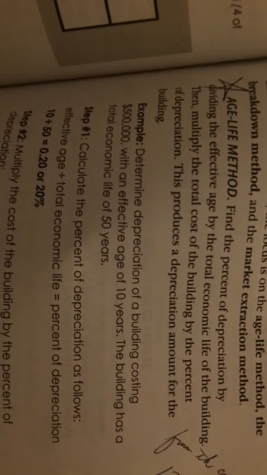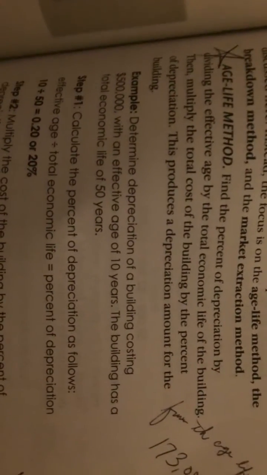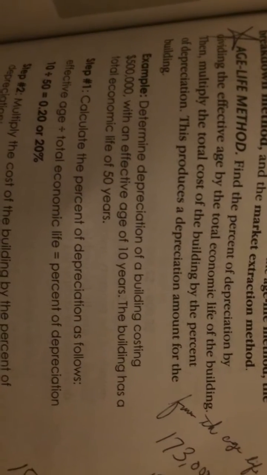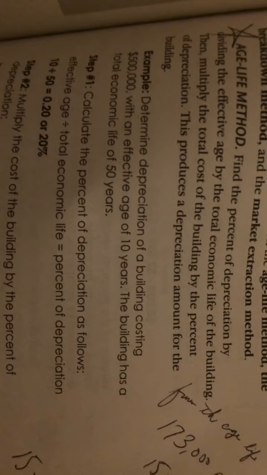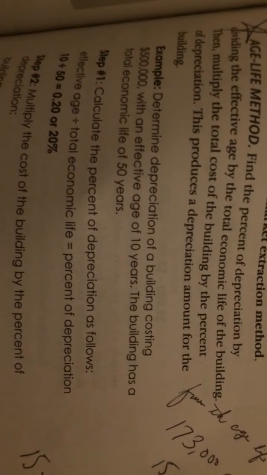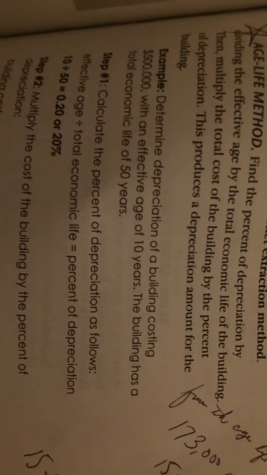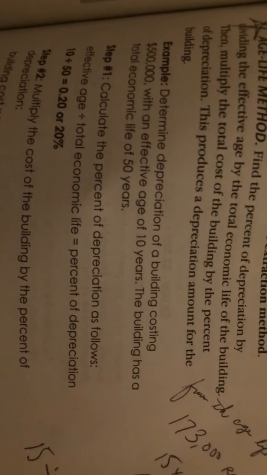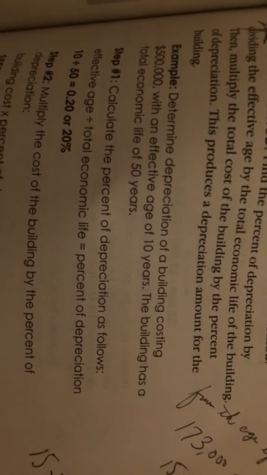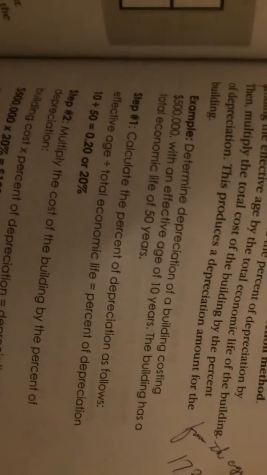The age-life method. Find the percent of depreciation by dividing the effective age by the total economic life of the building. Then multiply the total cost of the building by the percent of depreciation. This produces a depreciation amount for the building.